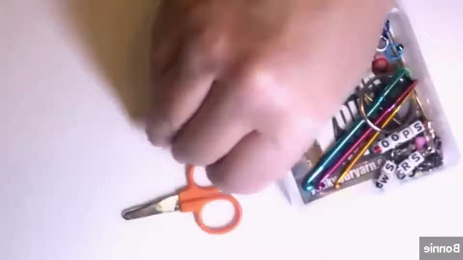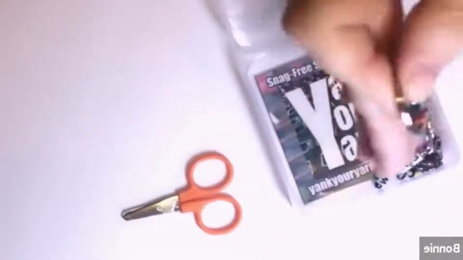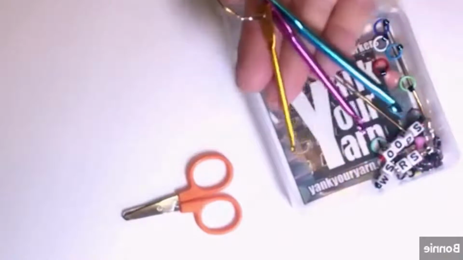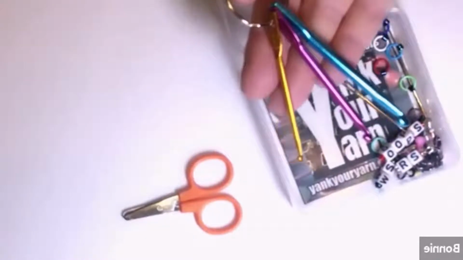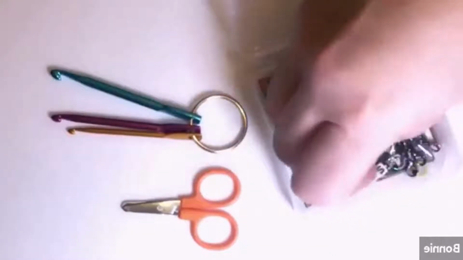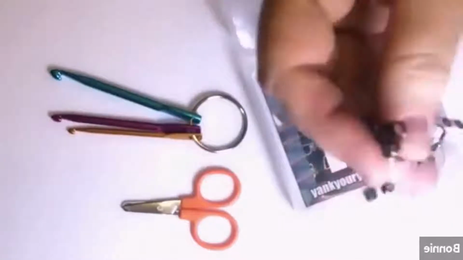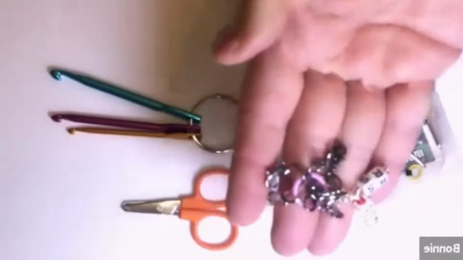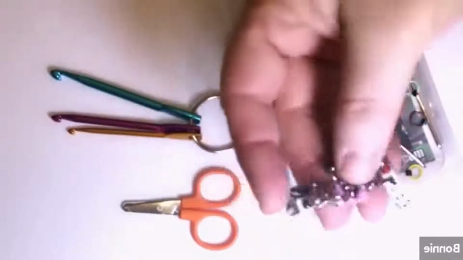So there is a tiny pair of scissors, which are very sharp despite their size. There is one of the crochet hook keychains in 3 different sizes there that are very handy for when you are on the go. And then there are some of my progress keepers. It comes with a set of 5 of the reverse clippy markers.